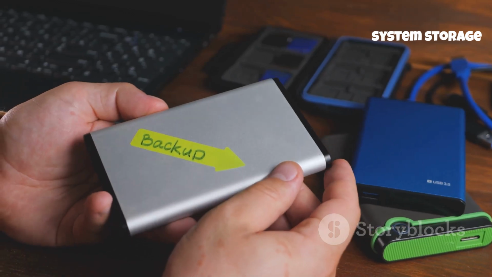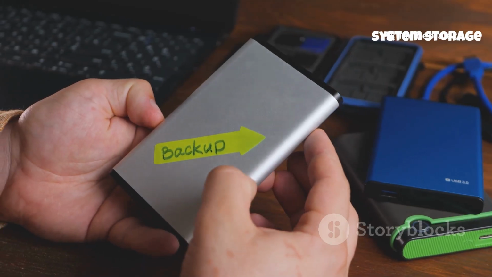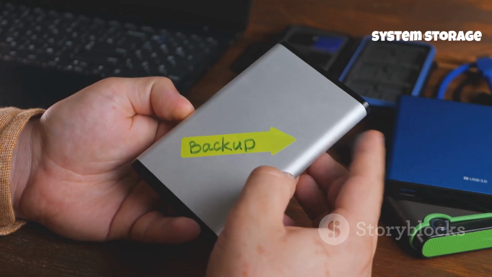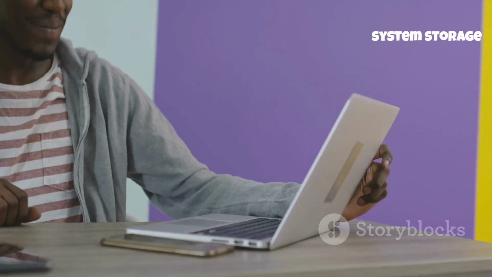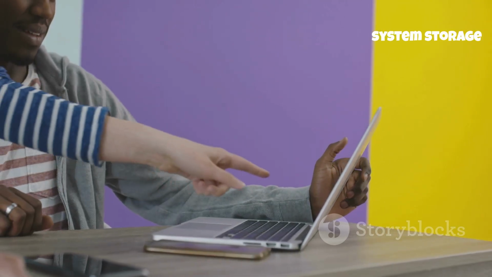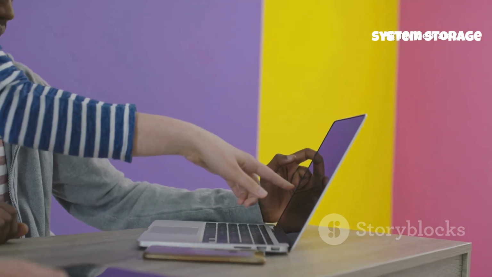SSDs also have other advantages. They use less power, which can help extend your laptop's battery life. And they're more resistant to shocks and drops, perfect for people on the go or in rough environments. For most users, upgrading to an SSD as your main drive is a game changer. Everyday tasks feel snappier, and your computer just feels more responsive overall.